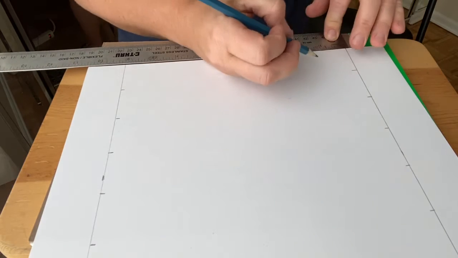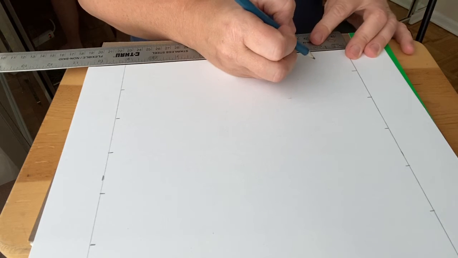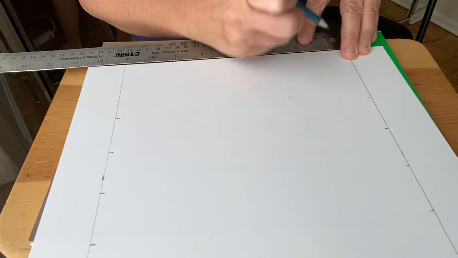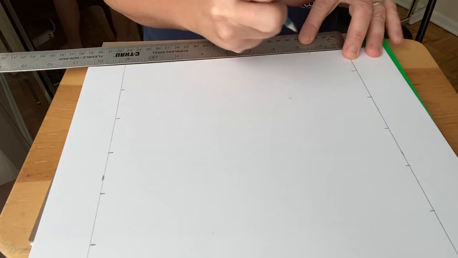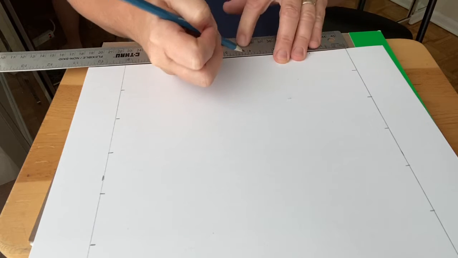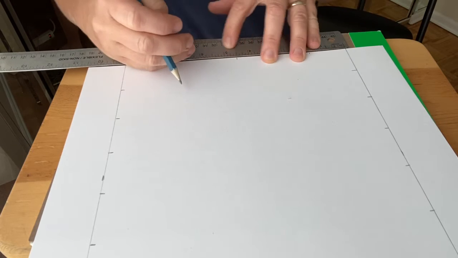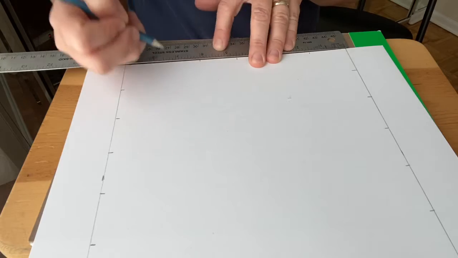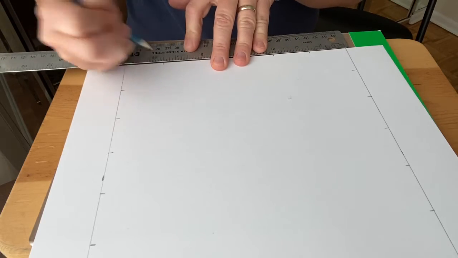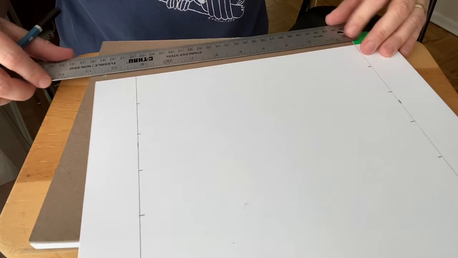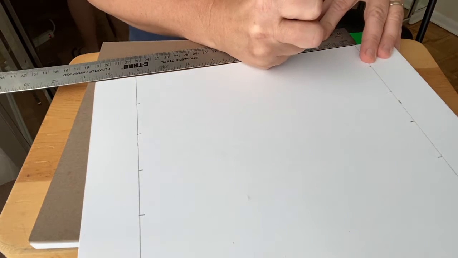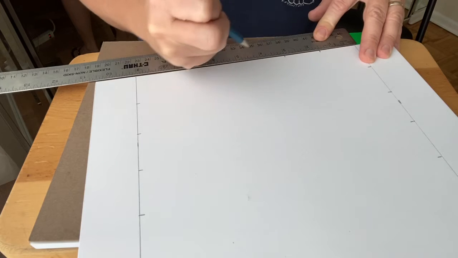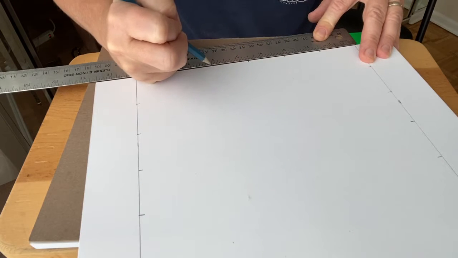Now, if you are using a different size paper and you have to use different measurements, and these little boxes don't come out the same size as mine, whatever, it doesn't matter. I would just stress that you want to keep clean, straight lines so it looks neat. Other than that, it doesn't really matter. Okay, got all my lines. This part seems pretty self-explanatory.